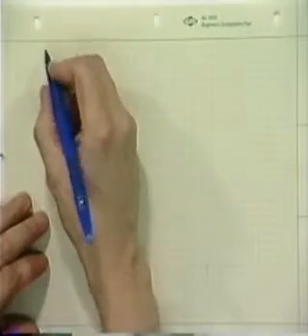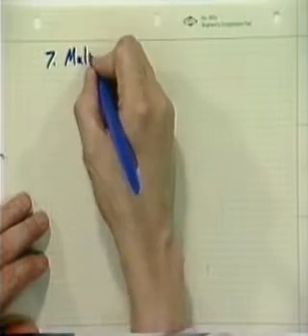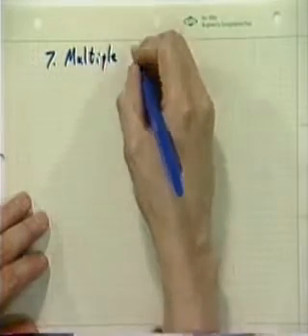So we've talked about two-beam interference. There are many instances where we end up with more than two beams being present, and so we would get what we will call multiple beam interference, and that's what chapter 7 is. Multiple beam interference.